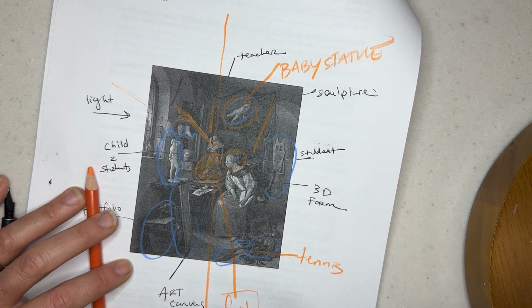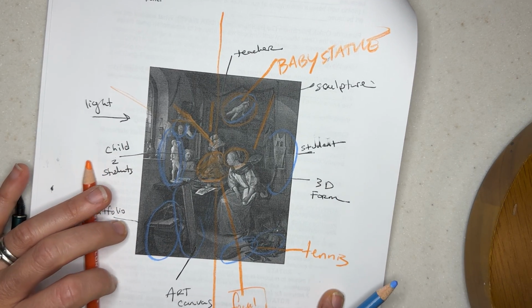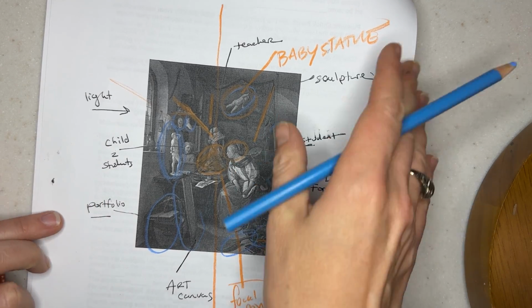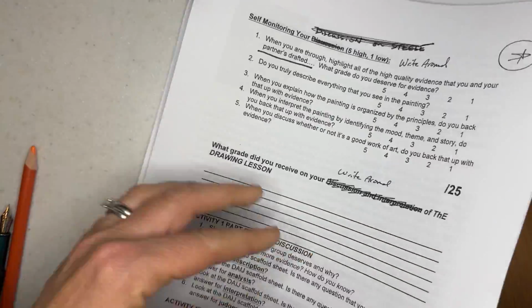And the focal point is isolated. Yeah, and they're clear groups. It feels very together and cohesive because of the repetition. Okay, so I think I've observed it enough. This is The Drawing Lesson by Jan Steele.